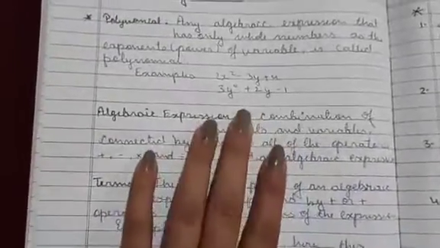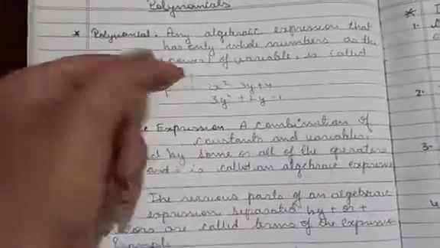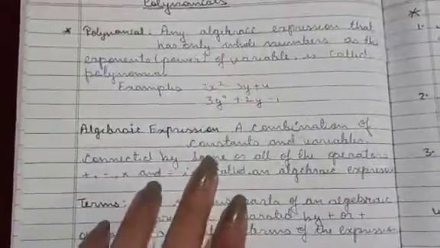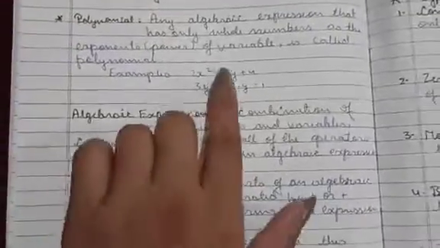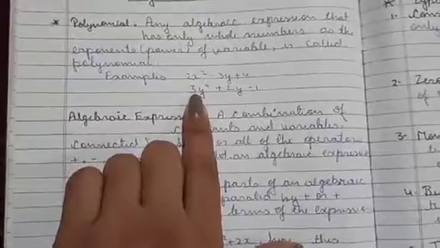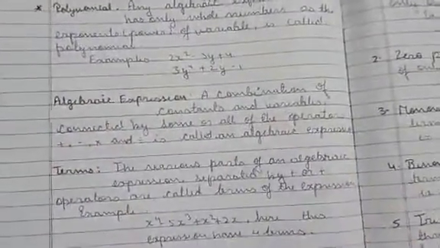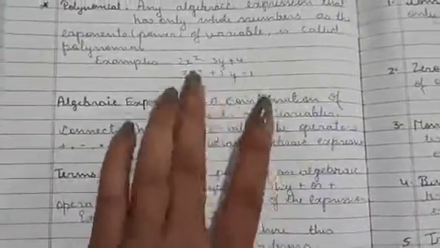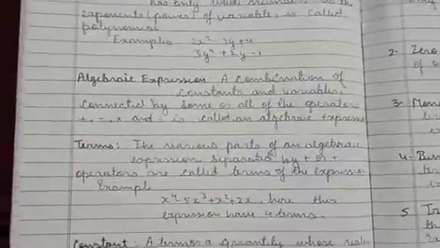And this algebraic expression, if it satisfies a certain condition, then it is called a polynomial. When is an algebraic expression a polynomial? If the powers of the variables are whole numbers, it means 0, 1, 2, 3, 4. If the powers of variables are negative or fractional, then the algebraic expression is not a polynomial. Okay, an algebraic expression is a polynomial if and only if its powers are whole numbers.